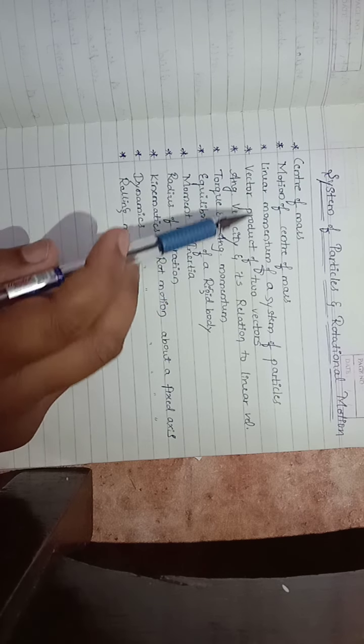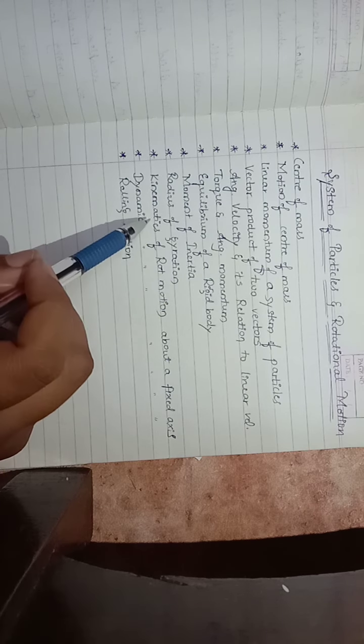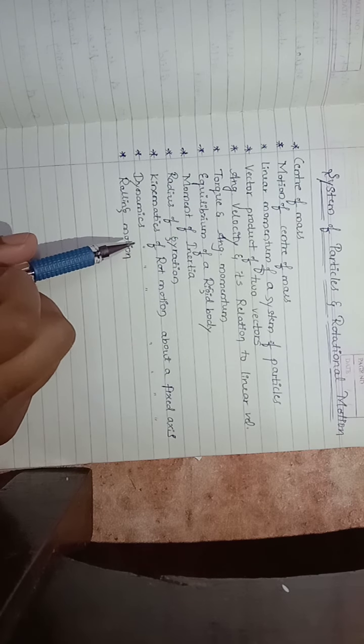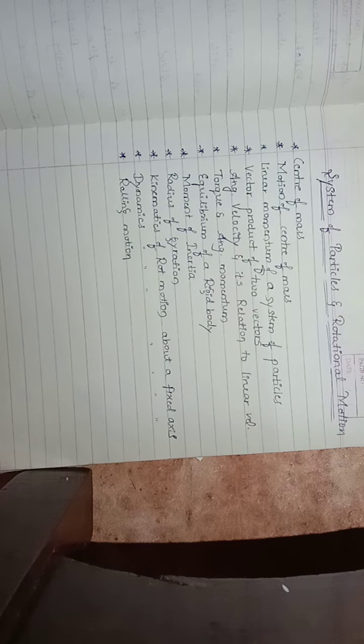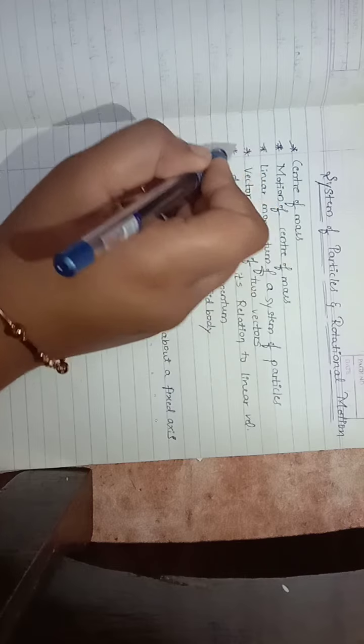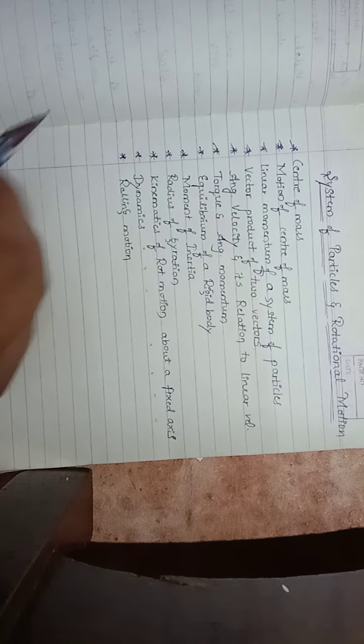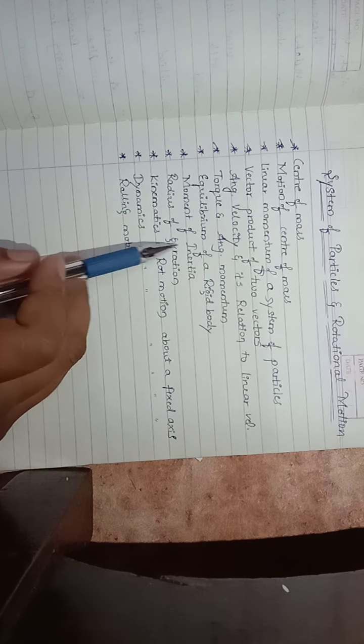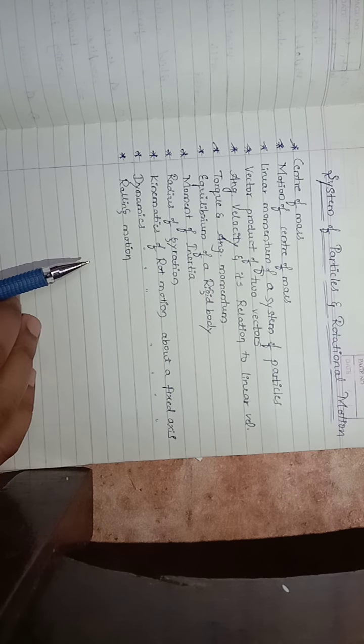And in the last class, vector product of two vectors and angular velocity and its relation to linear velocity, and some of the concept of torque also we have discussed. Okay, means these many points we have already covered, right? So we are remaining with some more points in this chapter.